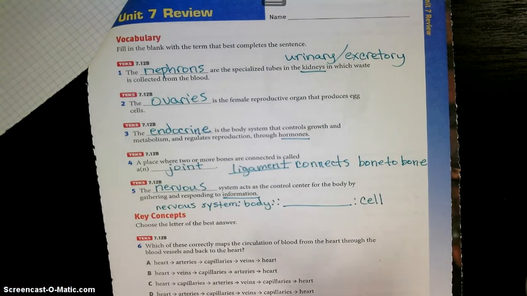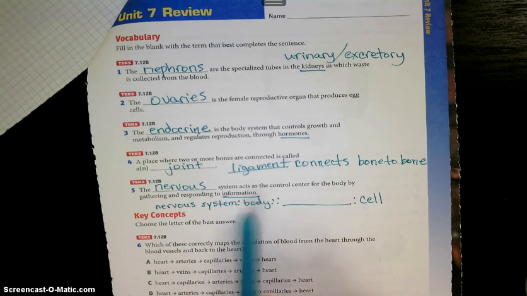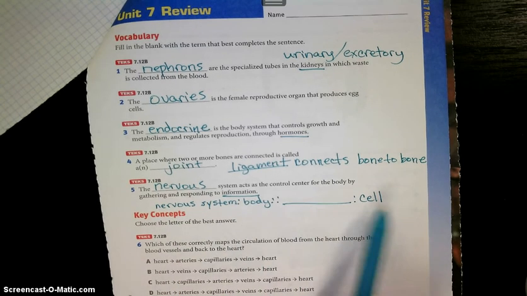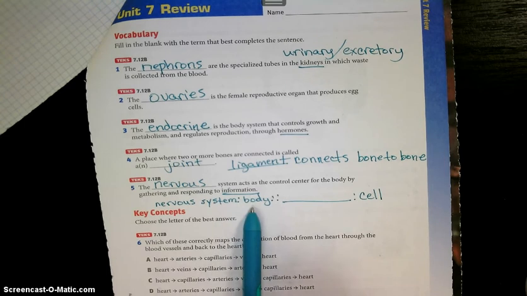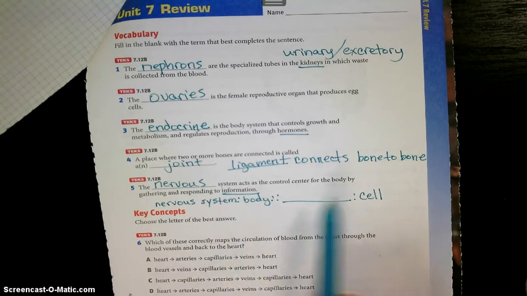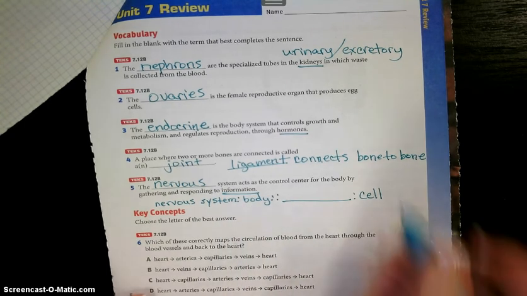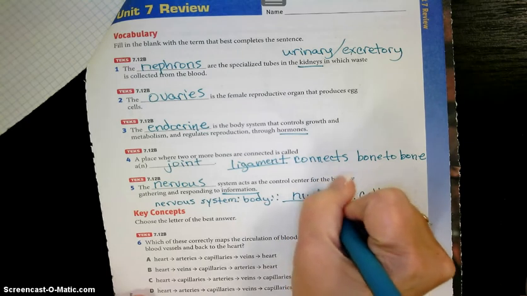So, knowing that we've studied the cell organelles and now we've studied all the body systems, we could do some comparisons between them. For example, the nervous system is to the body as blank is to the cell. So think about what the nervous system does for the body, or where it's located and all those things. And what would you put in here? We would, of course, put the nucleus.